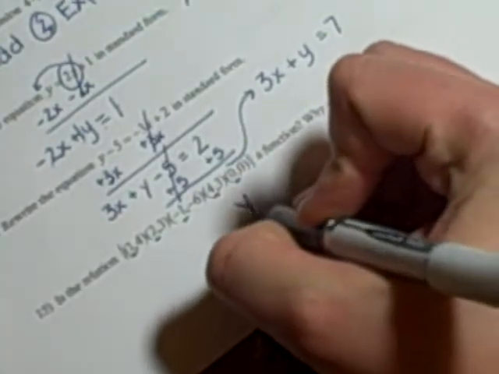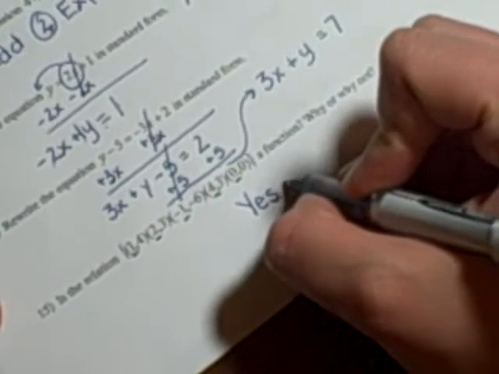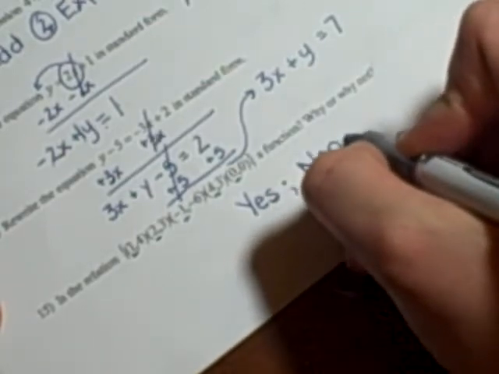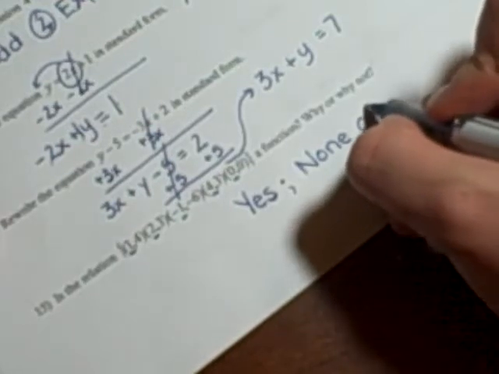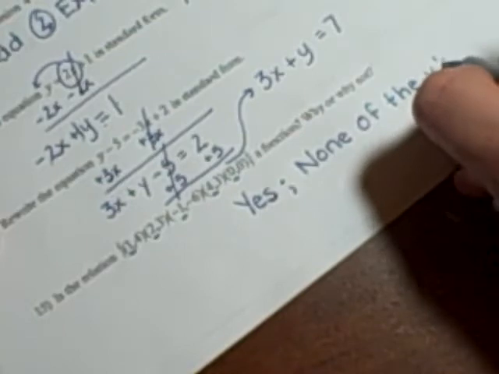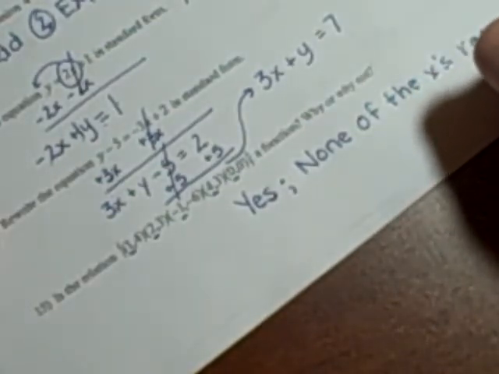Now none of those numbers repeat, which means that this is a function. And for your why or why not, I would simply say none of the x's repeat. That's a sufficient enough explanation. So I would say yes, because none of the x's repeat.